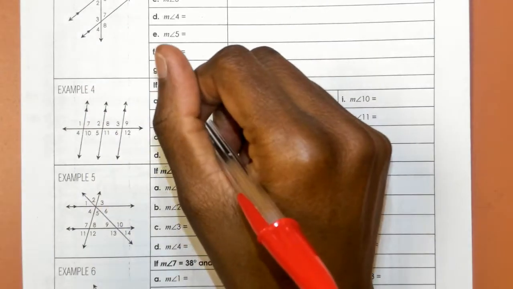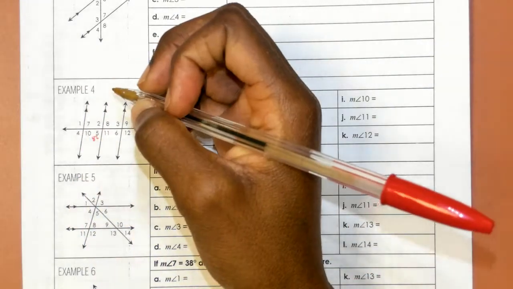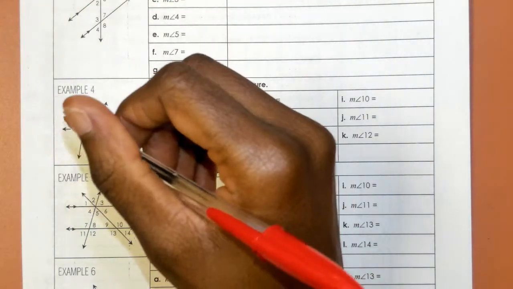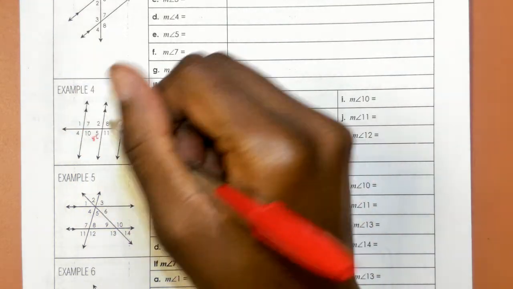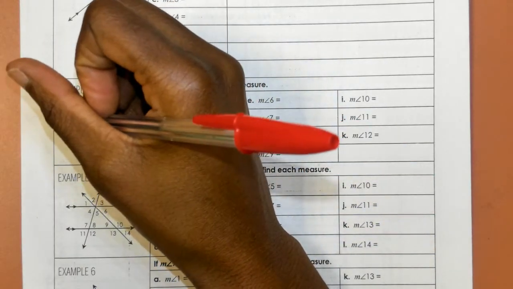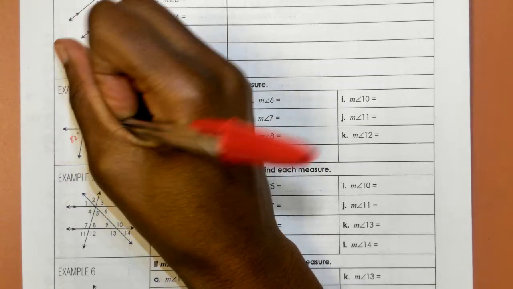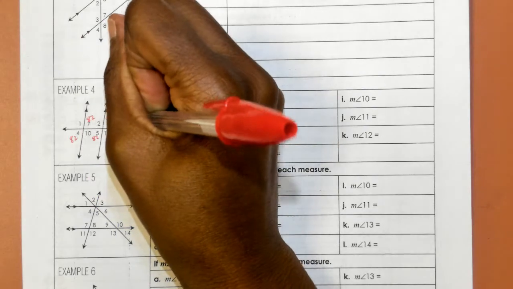So measure of angle 5 is 82 degrees. So I already know that all alternate angles as we go down are 82. So basically all the acute looking angles are going to be 82. So this one looks less than 90, so 82, 82, 82, 82, 82, and 82.